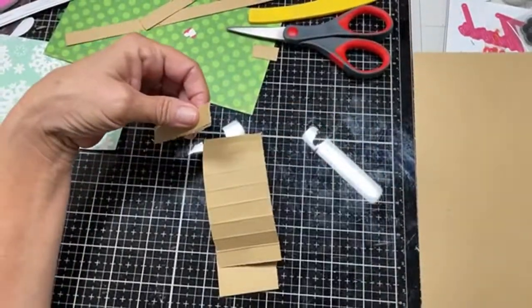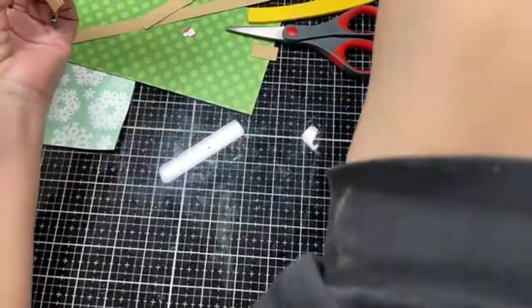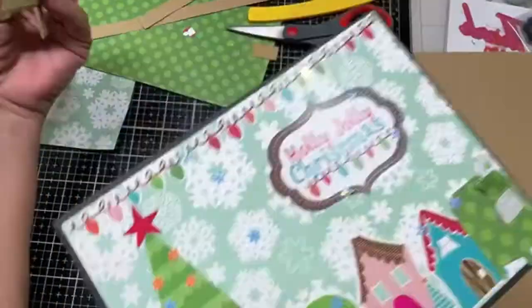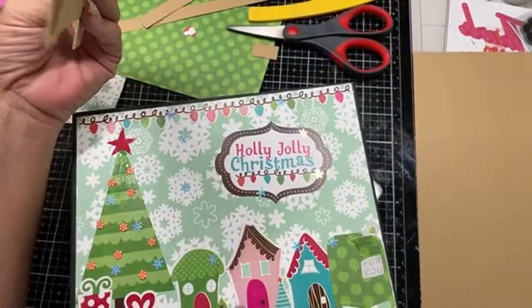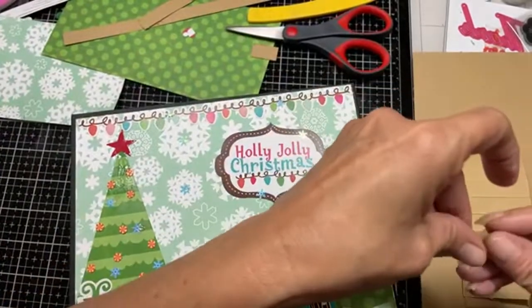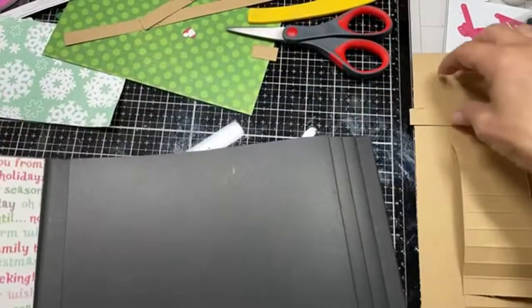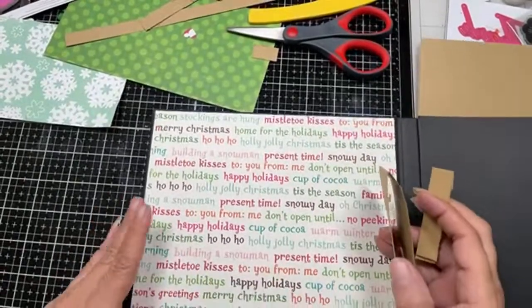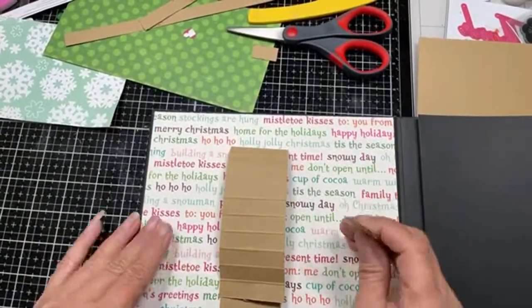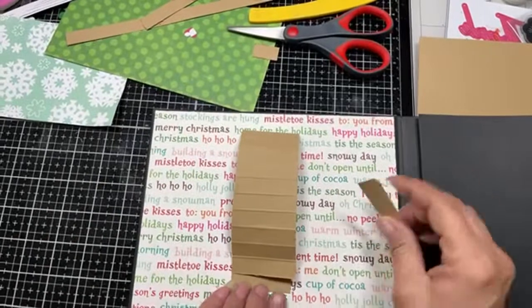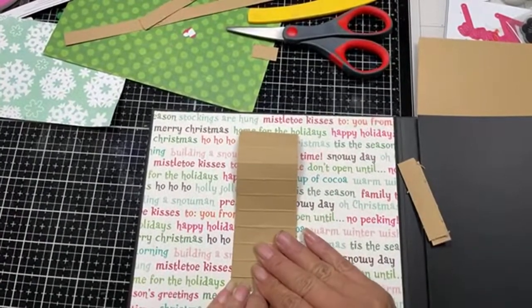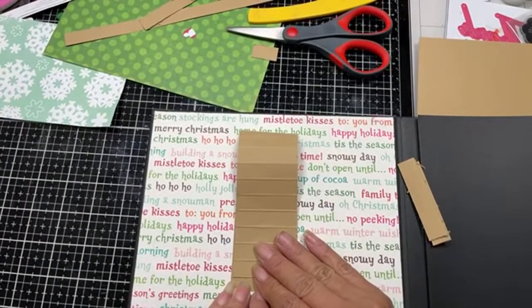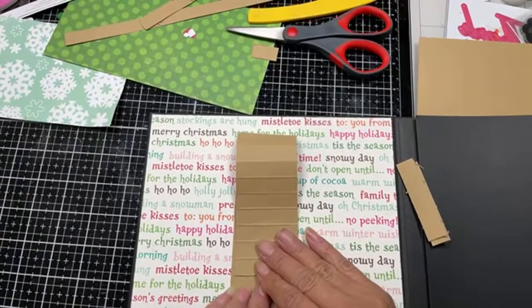All right. So this is our mechanism that we're making. And from watching others without taking their measurements or anything, I'm just guesstimating here. So I want to go like this. And I want my pages to go like this.